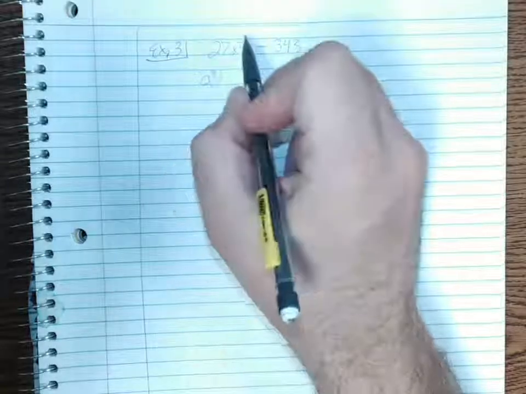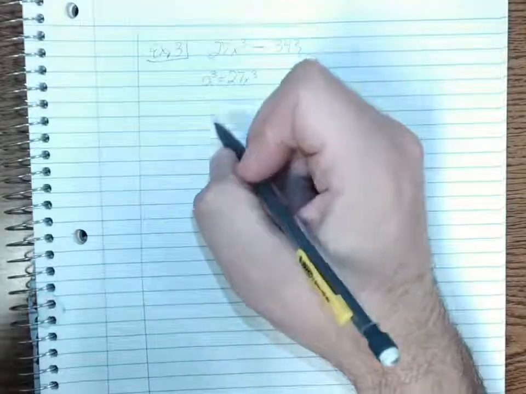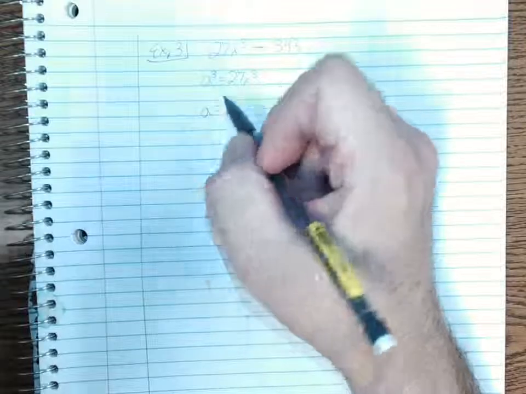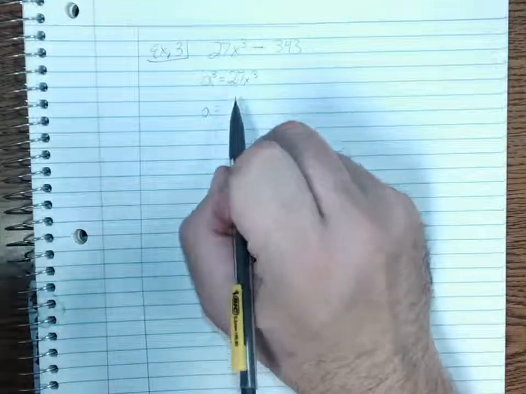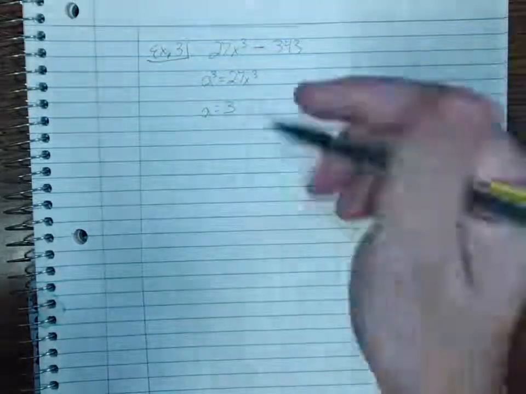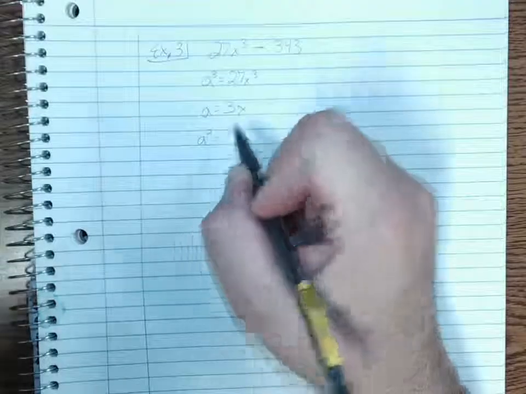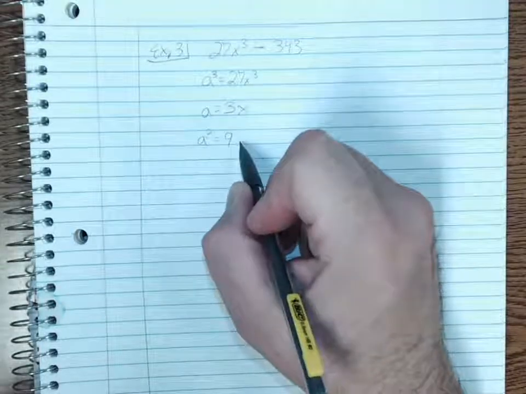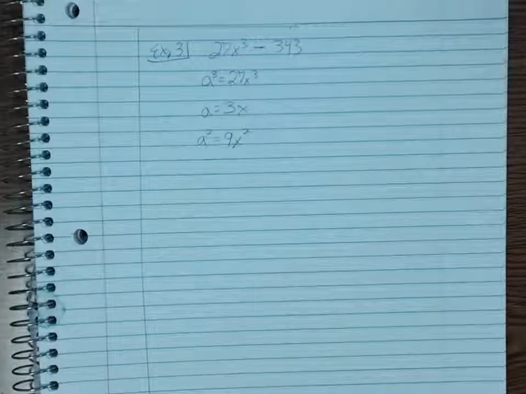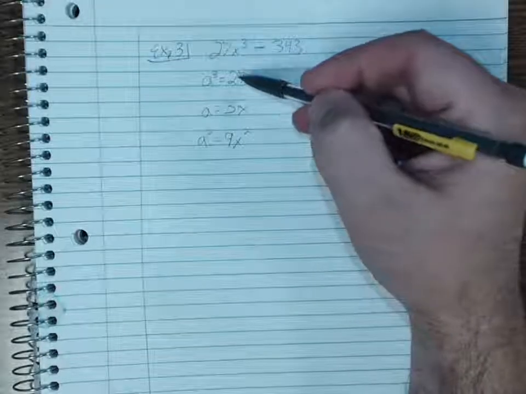My a cubed is this first term, 27x cubed. I'm still going to cube root both sides. The cube root of a cubed is a. I'm going to take this in parts. The cube root of 27 is 3. The cube root of x cubed is still x. That hasn't changed. And then I will square both. A squared is, 3 squared is 9, and x to the second power is x squared. My process hasn't changed. All that's changed is that I have another little piece to think about.